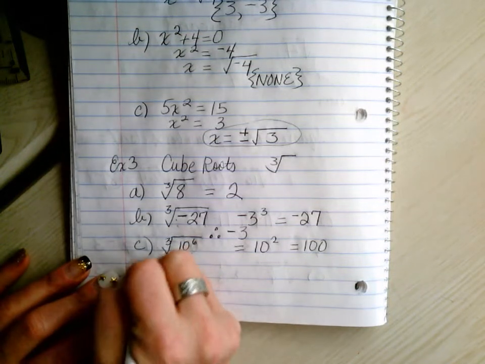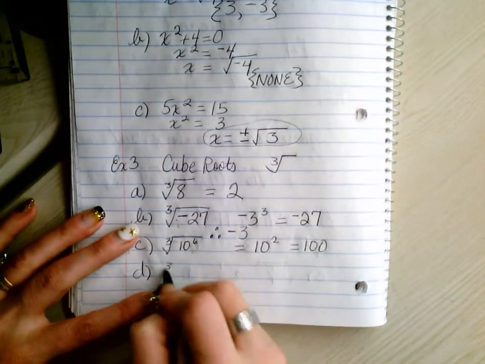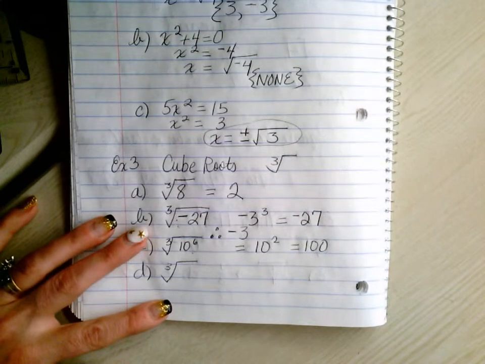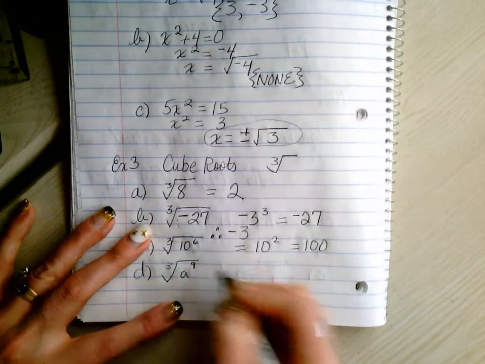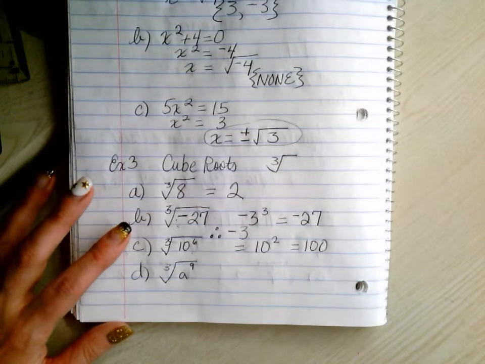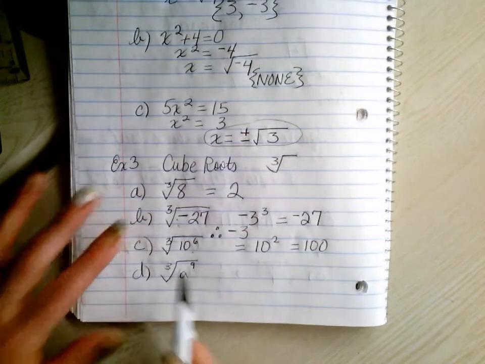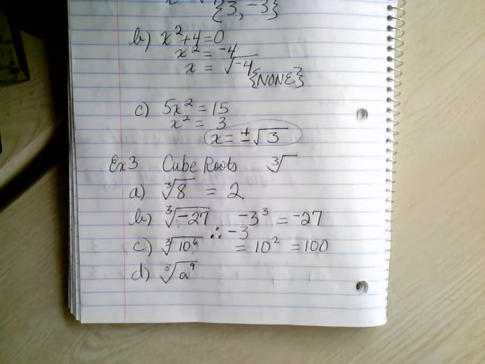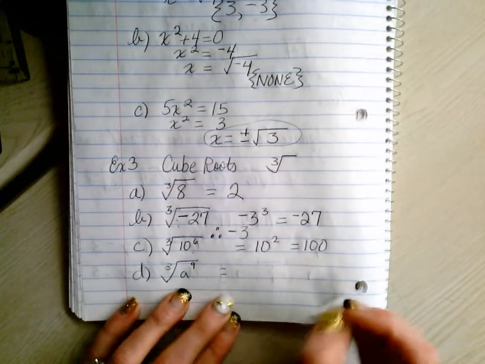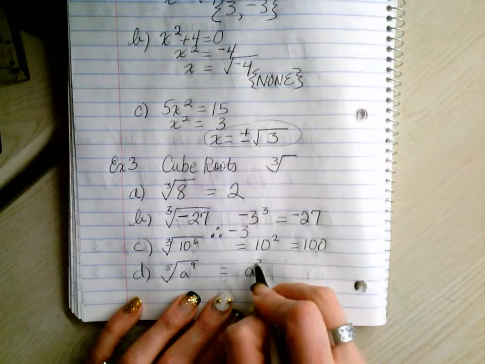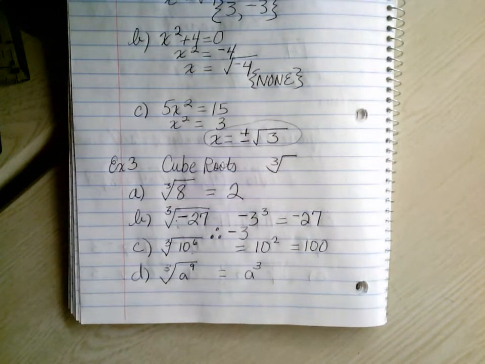Last one in this group, letter D. Similar to that one, cube root of a to the 9th. Remember, it's exponents, so you're thinking 3 times 3 is 9 times 3 is 27. No, exponents you divide when you're dealing with roots. a to the 3rd is going to be your answer there. Okay?